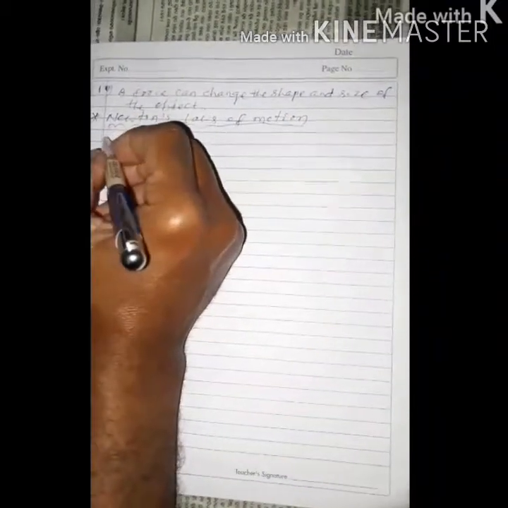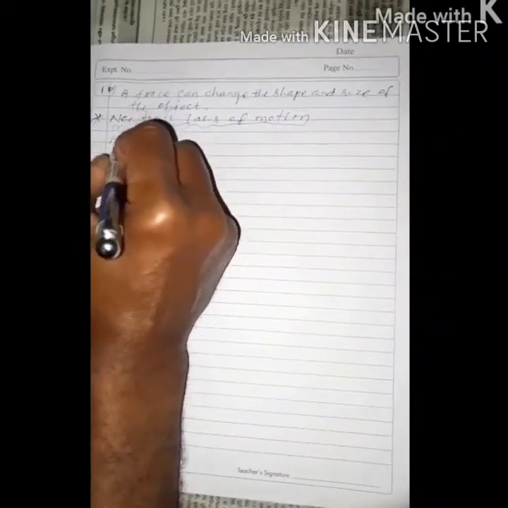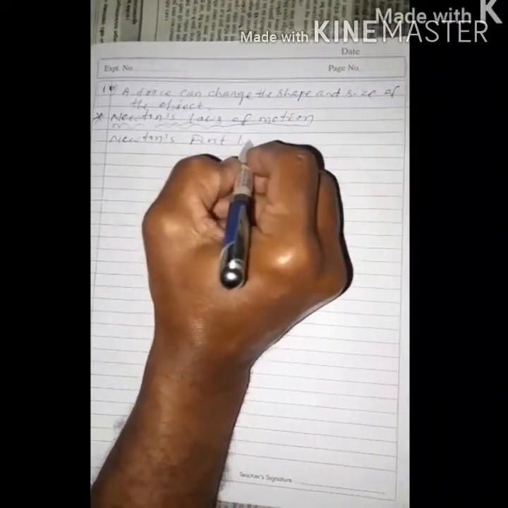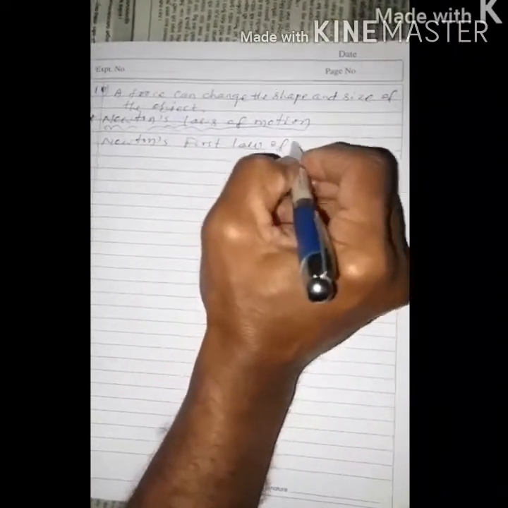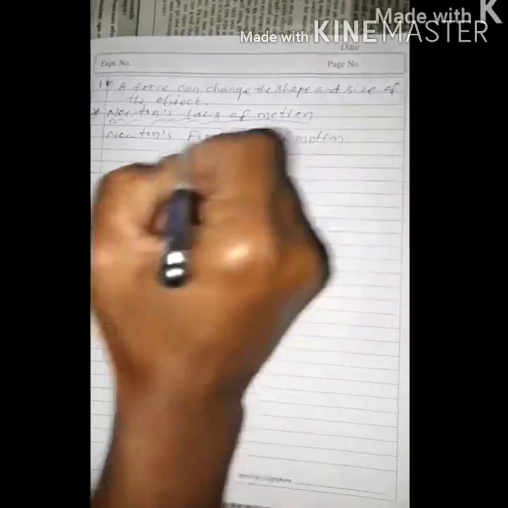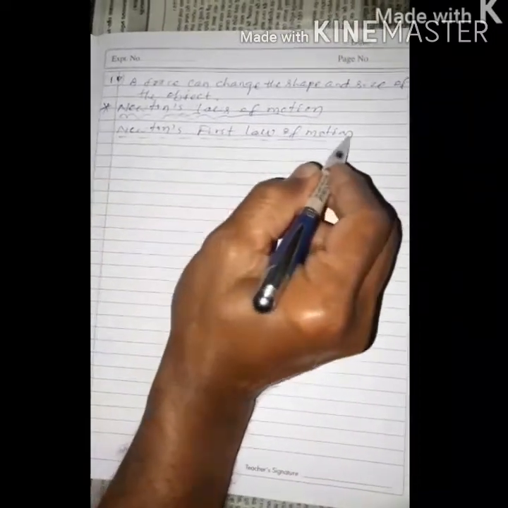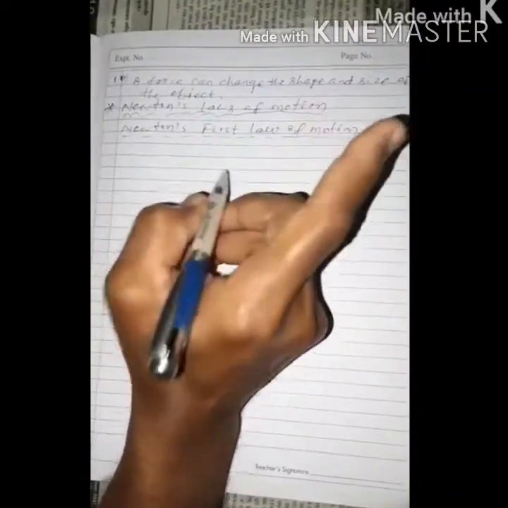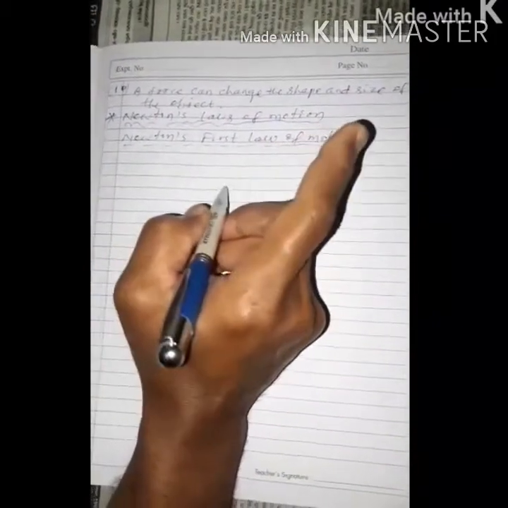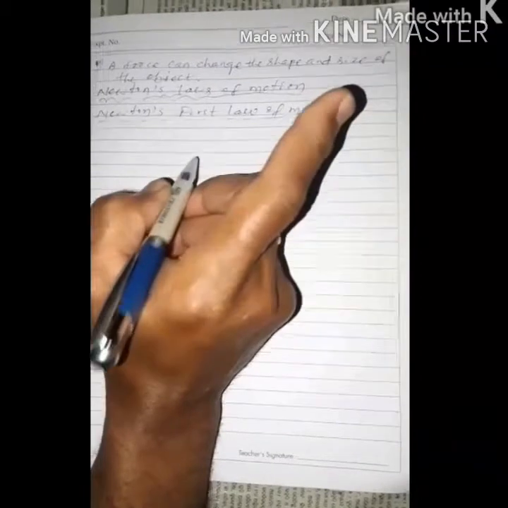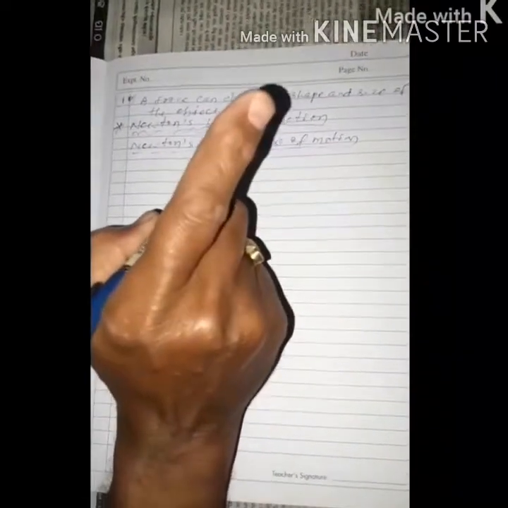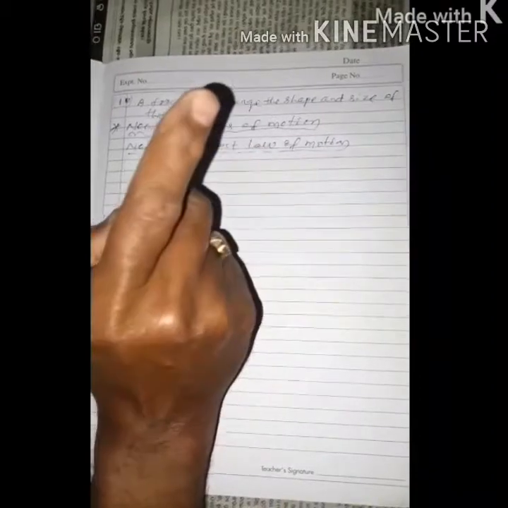The first law of motion, I am writing Newton's first law of motion. It states that a body continues to remain in its state of rest or of a uniform motion along a straight line unless an external unbalanced force acts on it.